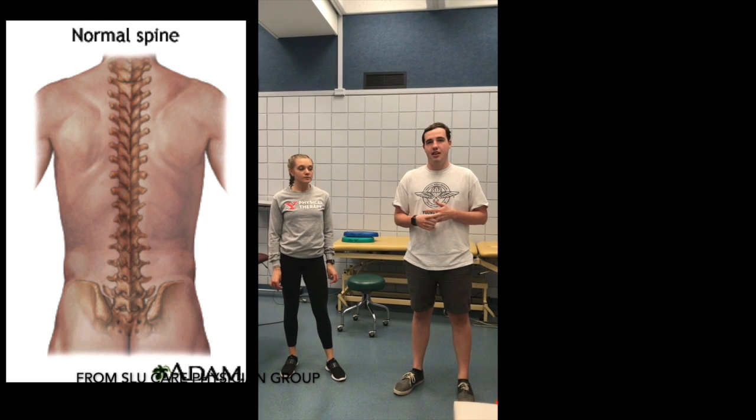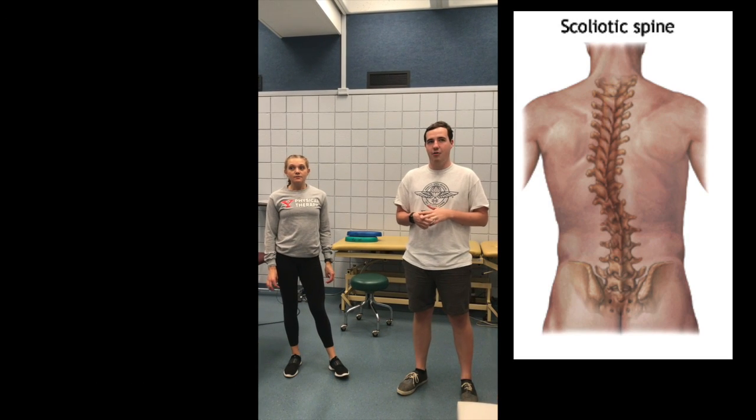So the Adams forward bend test is for testing for scoliosis in the pediatric population. Scoliosis is a progressive disturbance of the interconnected spinal segments that results in a lateral curvature of the spine. 80% of cases have an unknown cause, but it can be a result of cerebral palsy or muscular dystrophy in children. About 3% of children in the United States currently have scoliosis, with females having a higher ratio than males, at 8 to 1.